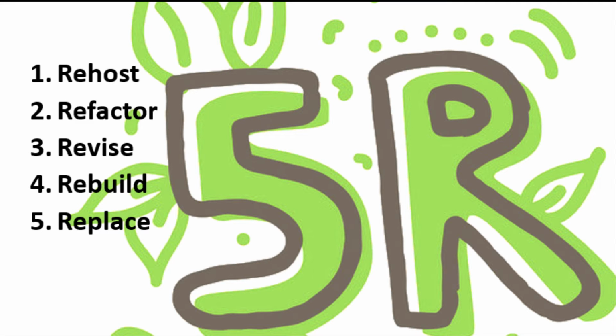Let's see what the advantages of DevSecOps are. DevSecOps eliminates cloud migration related software risk by automating security checks in the 5 cloud Rs, if the client wants to rehost, refactor, revise, rebuild, or replace. Reliable DevSecOps tools have been used by most organizations that have had the most efficient transfers to the cloud.